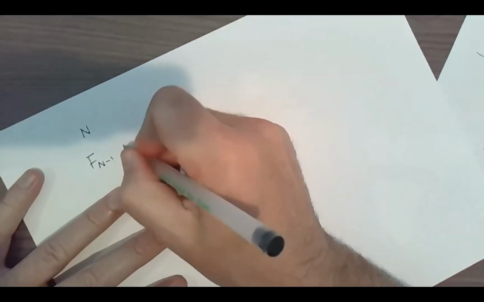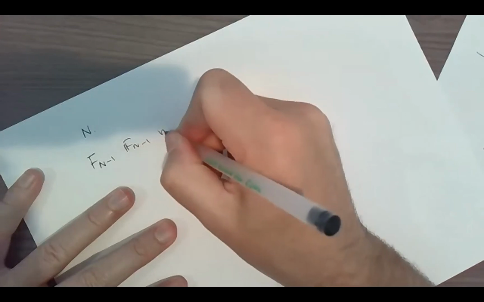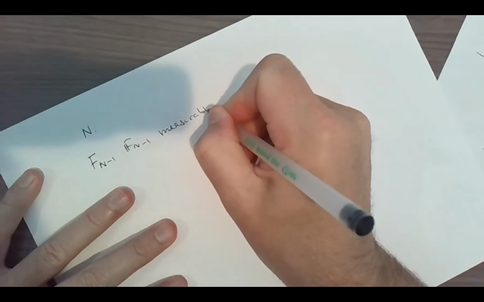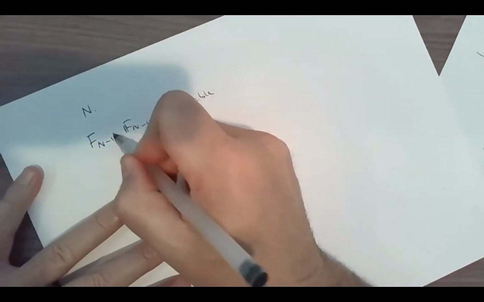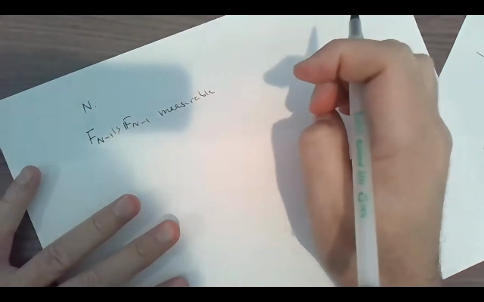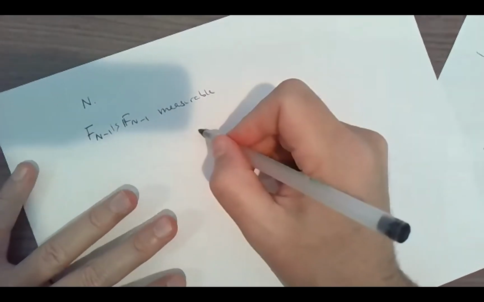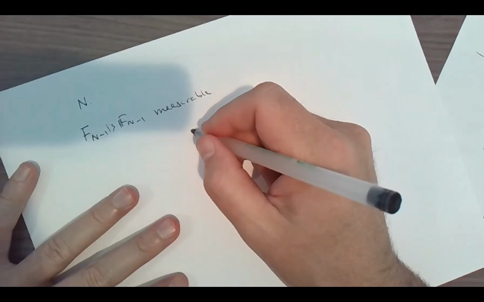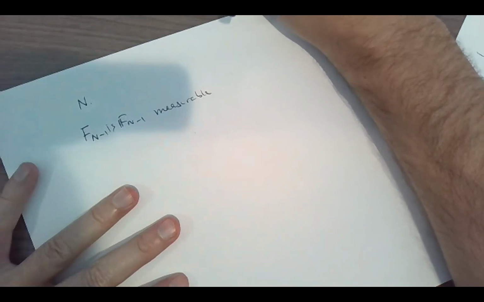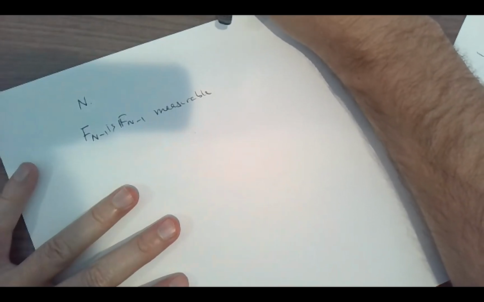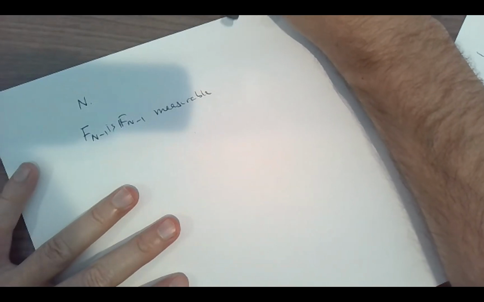Well, this is going to be Fn measurable, and you're going to have the payoff at the end. So you're looking at forwards or futures. Is this a futures or a forward contract? This is a futures. Yeah.